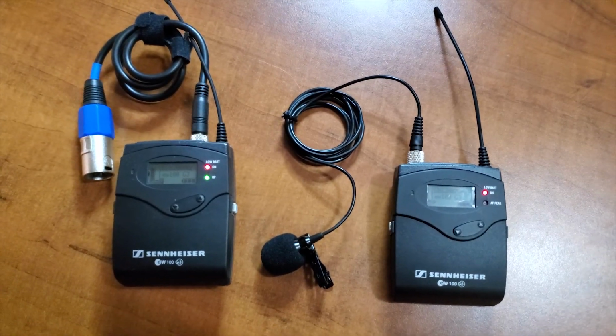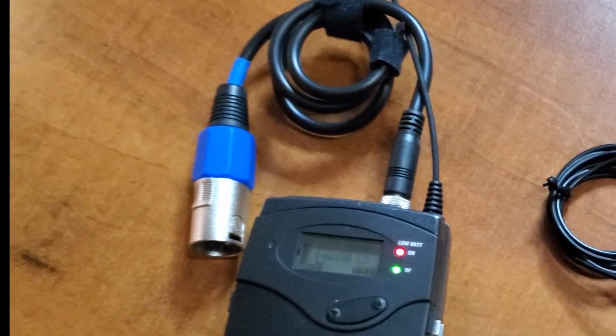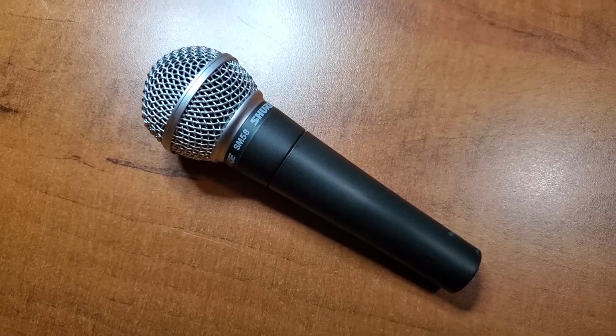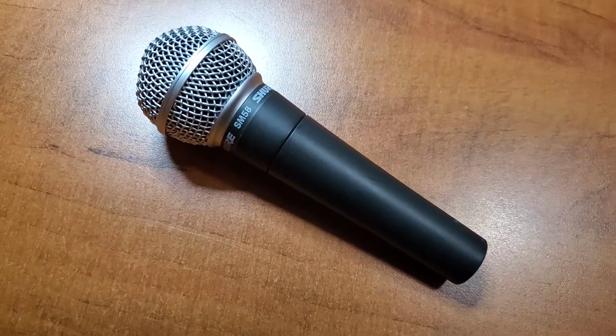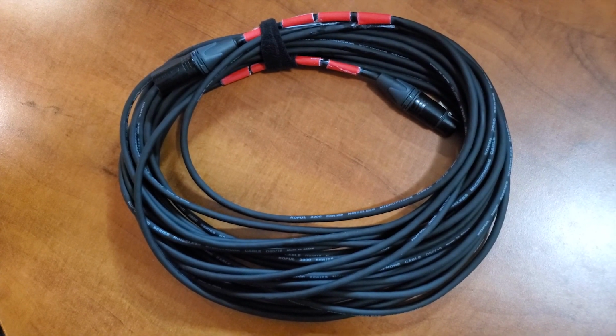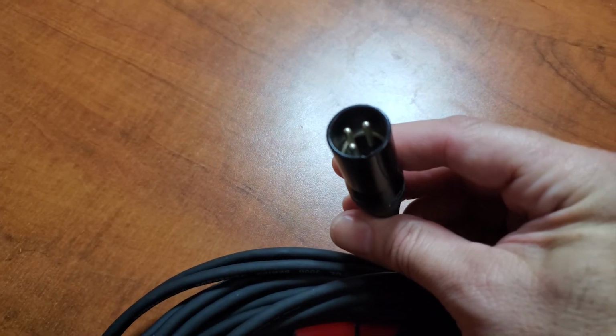This is the Sennheiser wireless mic system that I've been using, and because it has an XLR output, I'm using that to connect to the XLR input on the Focusrite USB interface. You can use any XLR microphone, like a Shure SM58 for example, with an XLR cable with female and male ends to plug that microphone into an audio interface like the Focusrite.